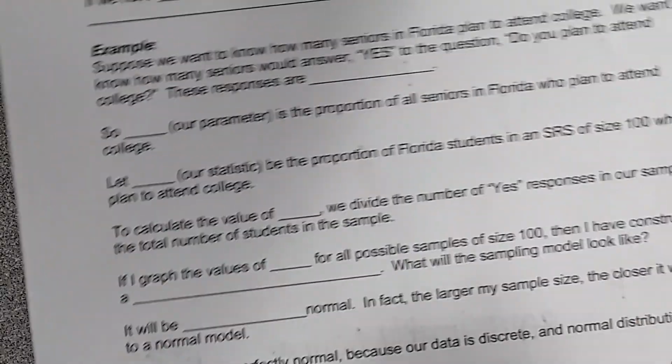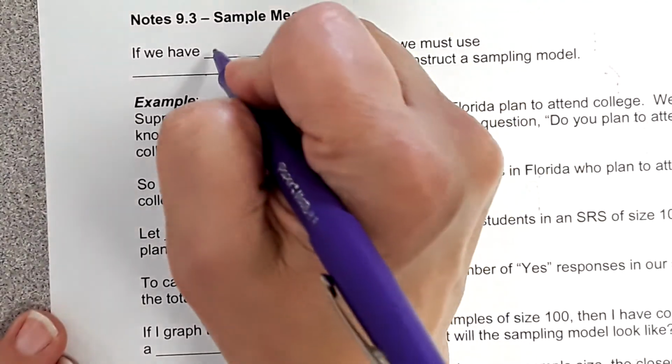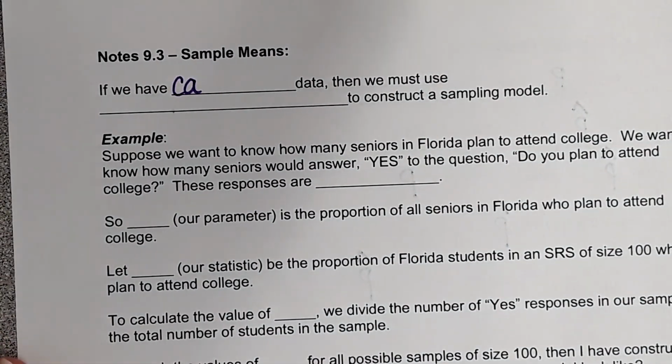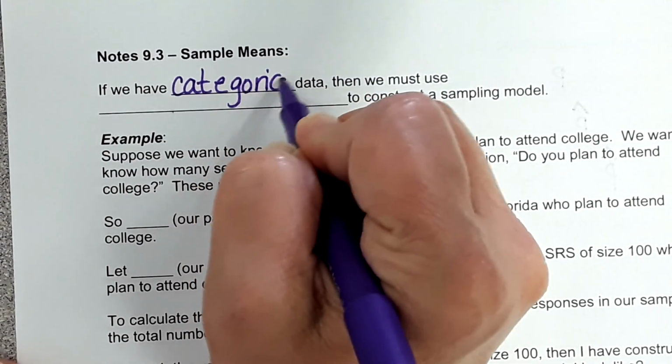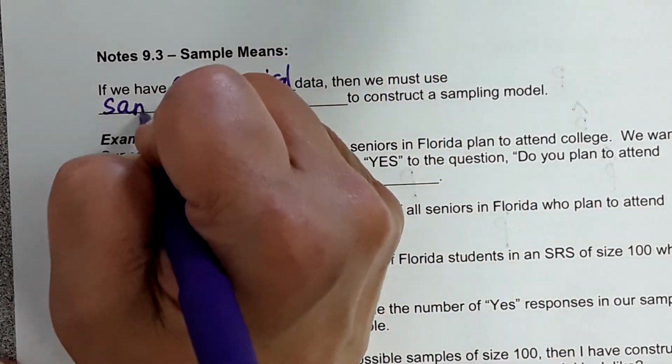We're just going to go through this. This is basically just a quick review of what we just did. If we have categorical data, then we must use sample proportions.